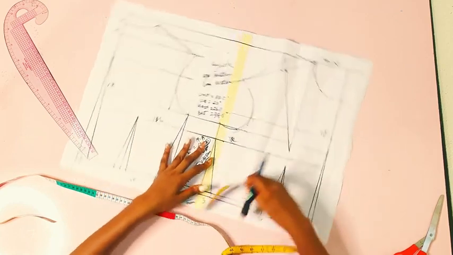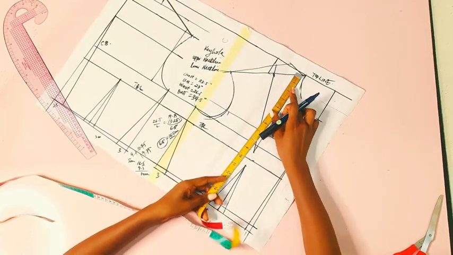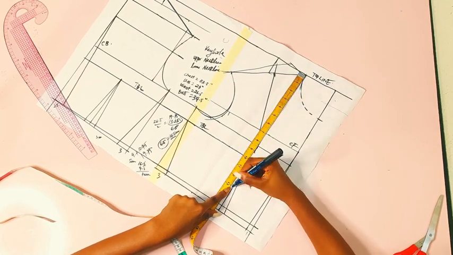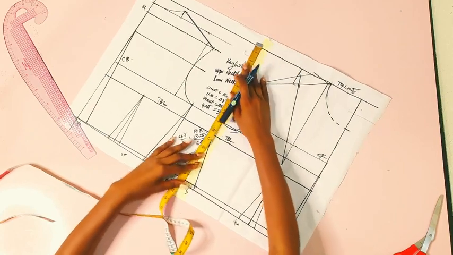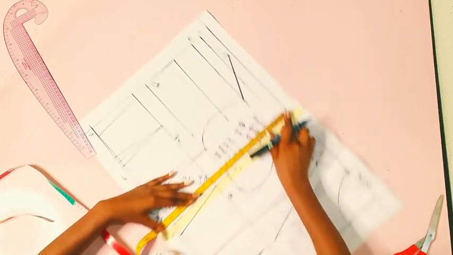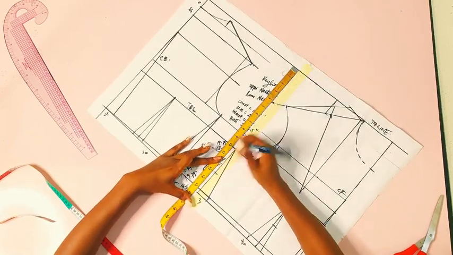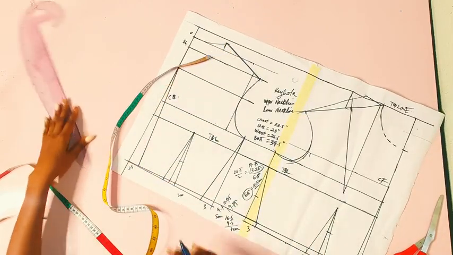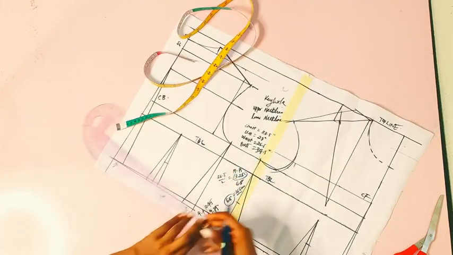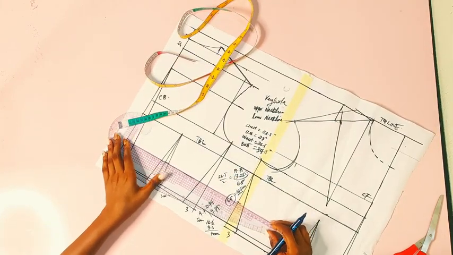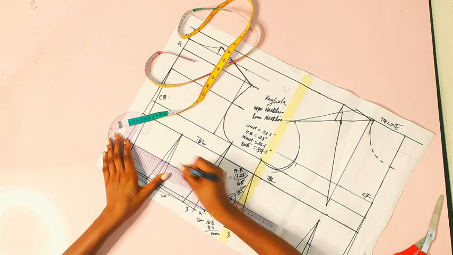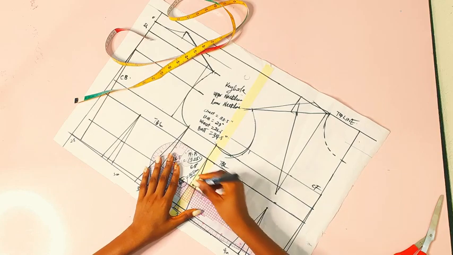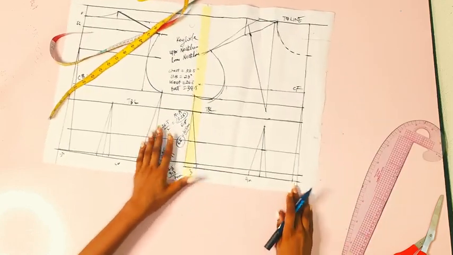Let's move on to the underbust. Now take your shoulder to underbust, place it here. From the top line, place it this way. All right, so you can just do this all the way. All right, so you need it at the back as well.